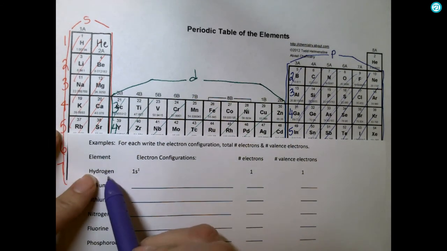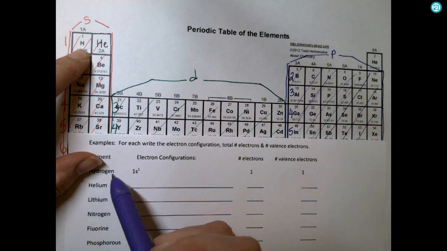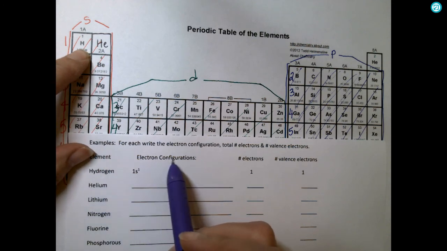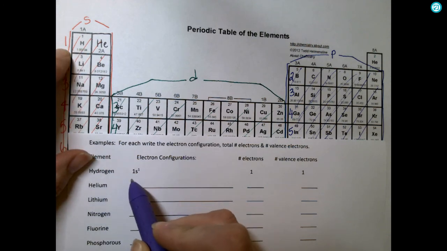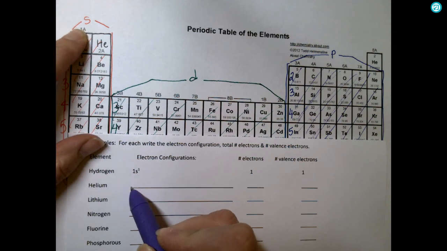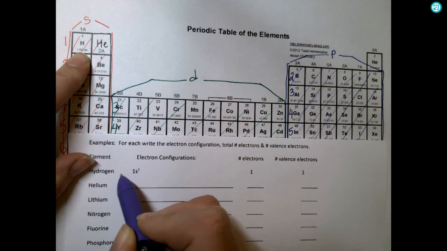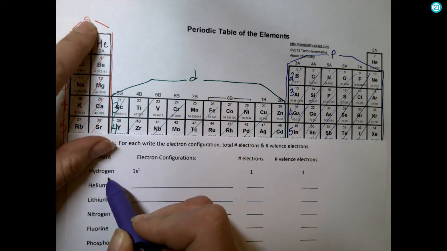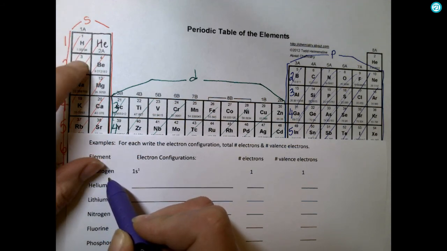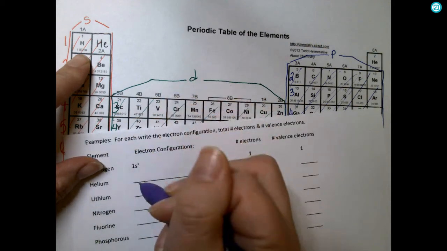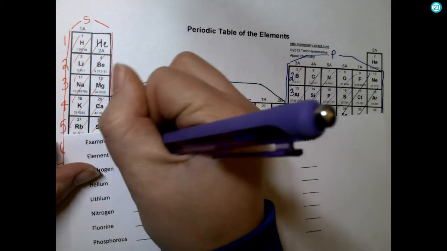So if I were to look at hydrogen, hydrogen's located here. When we write an electron configuration, we're always going to write the energy level, then the orbital, and then our electrons in it as an exponent. So hydrogen is in location 1, then I report my orbital S, and it's the first one over, so it's 1s1. So this is my energy level.